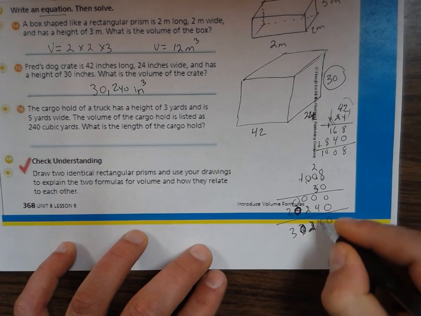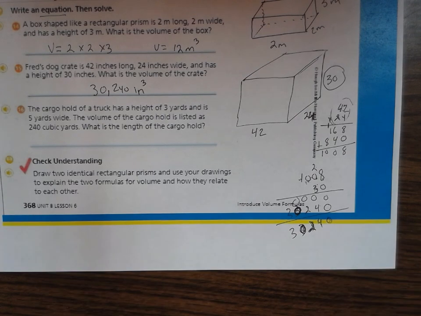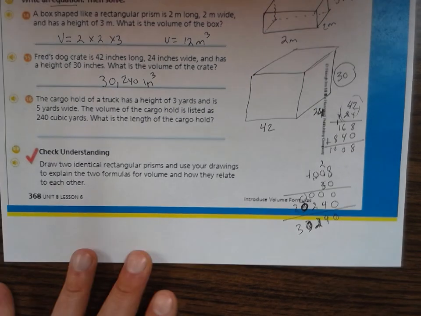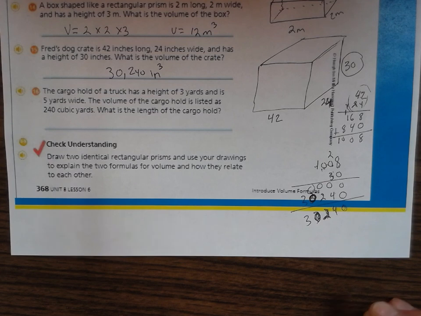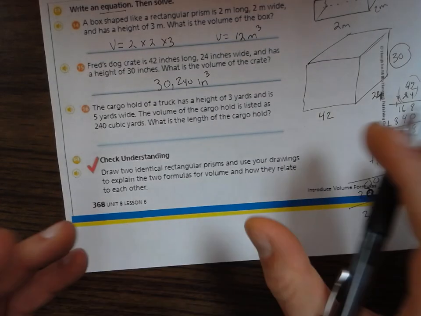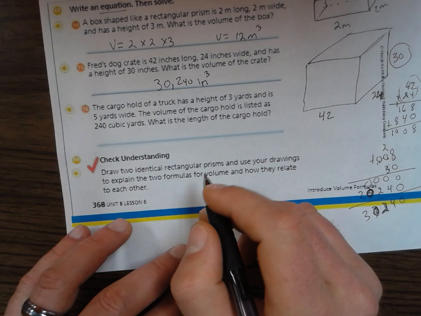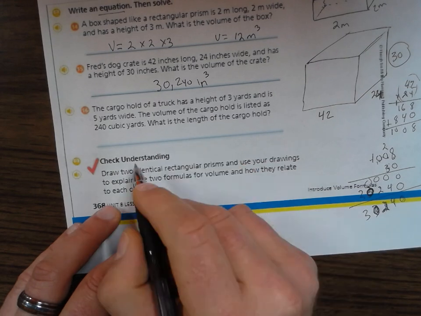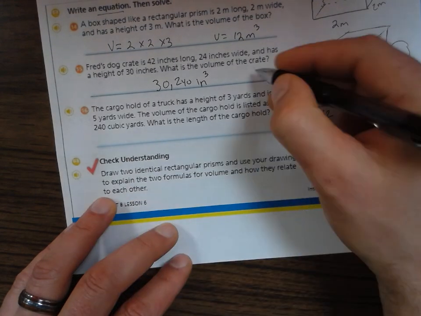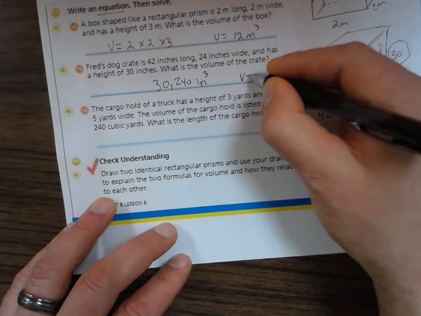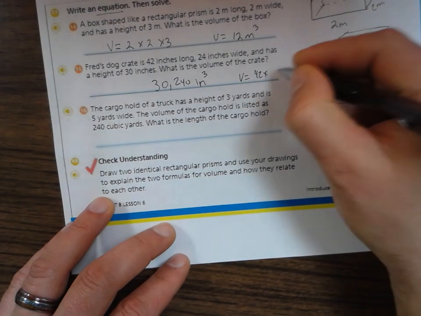Okay, next one. The cargo hold of a truck has a height of 3 yards and is 5 yards wide. The volume of the cargo hold is listed as 240 cubic yards. What's the length? So now we know 2 of them. If you just want to go with maybe not a picture, but more of the equation, let's write that. The equation up here, we kind of had down here. Volume was equal to 42 times 24 times 30. Okay, now we can go down to here.